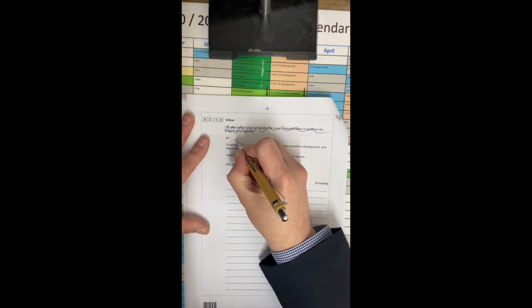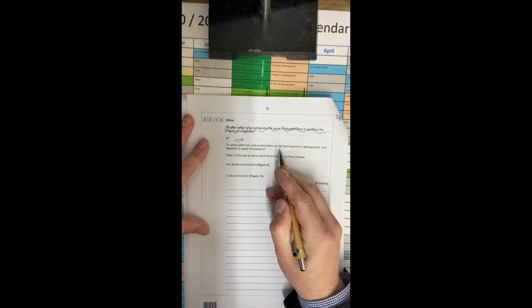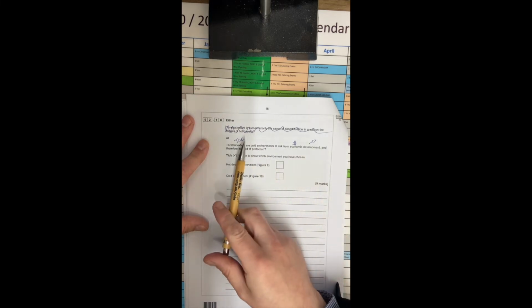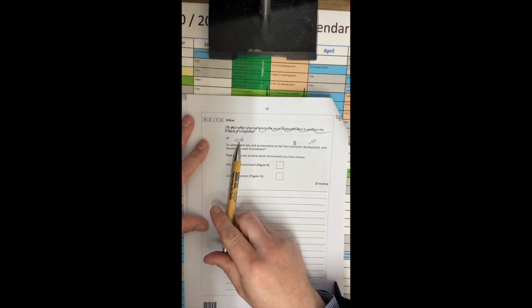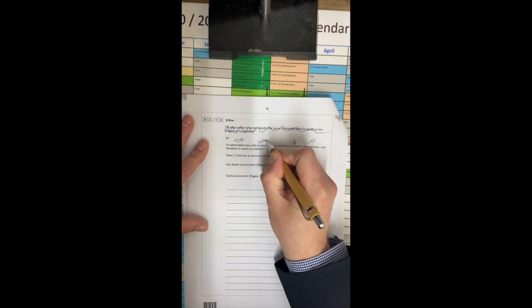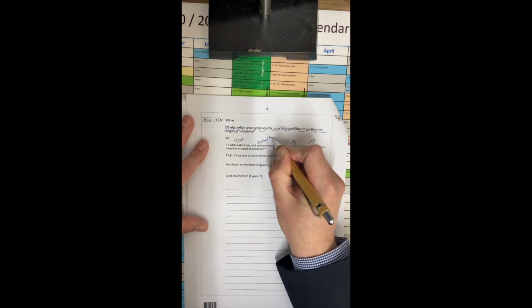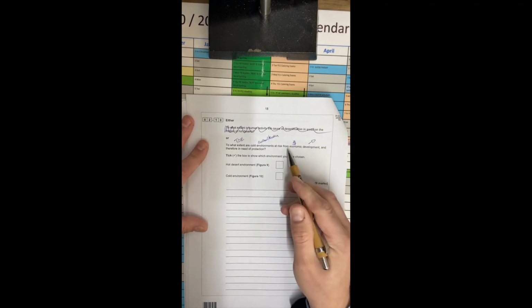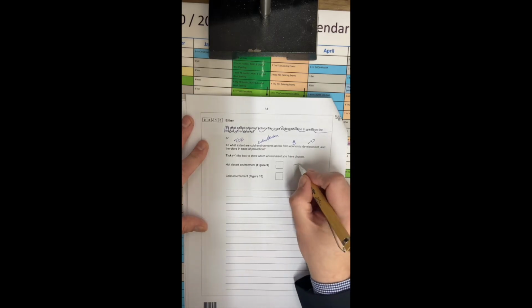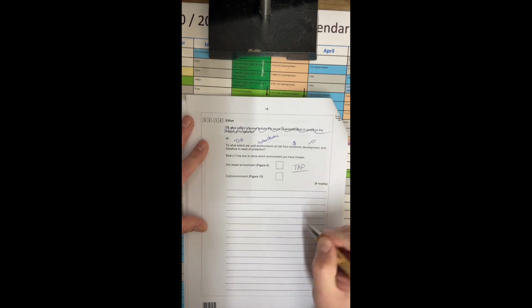To what extent? You're going to agree to some extent that cold environments are at risk from economic development and therefore in need of protection. So straight away, we know we've got to do something to some extent. Cold environments, our example could be Svalbard, or you might choose Alaska. Economic development, making money. So in here, you might talk about TAP, the Trans-Alaskan Pipeline.